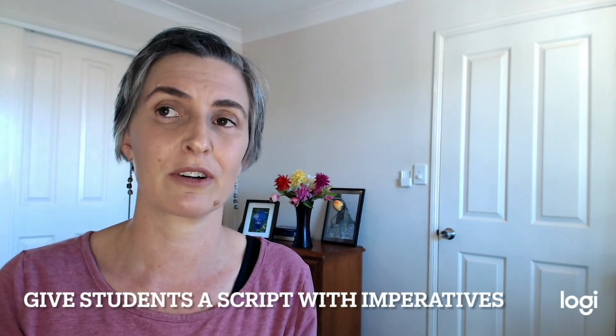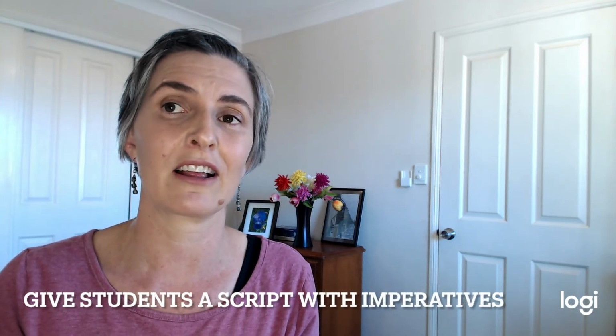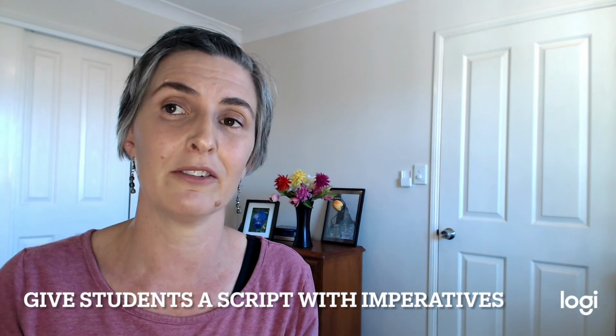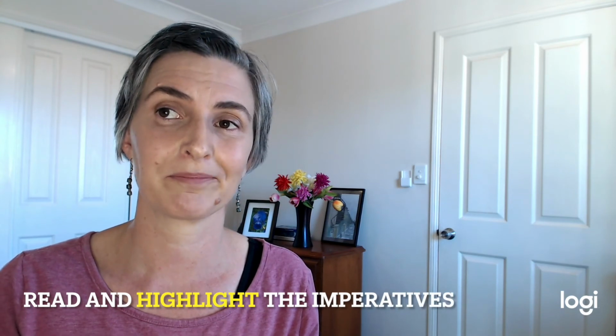So those are the 3 steps. 2 other things that you can do if you have time. A really useful thing that I've found with teaching imperatives is to give students a reading or a listening script that contains lots of examples of imperatives. Give them a photocopy, ask them to read the script and highlight the imperatives.